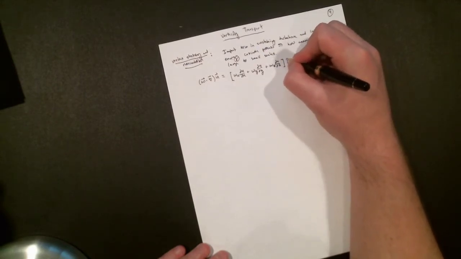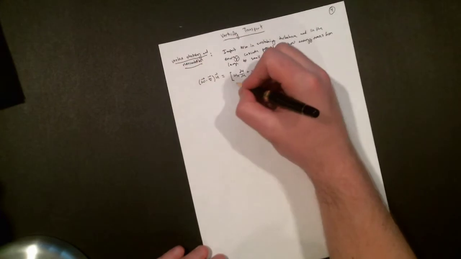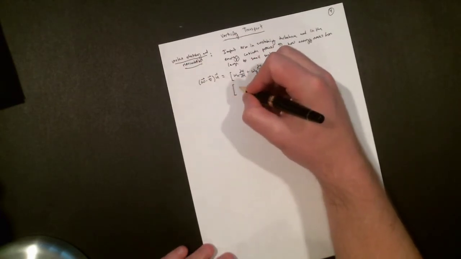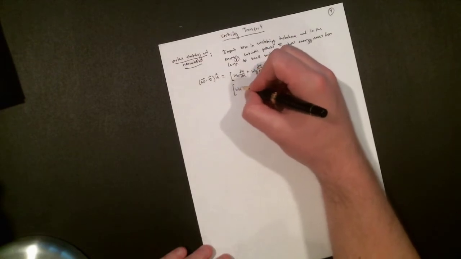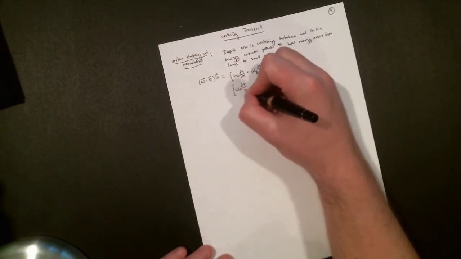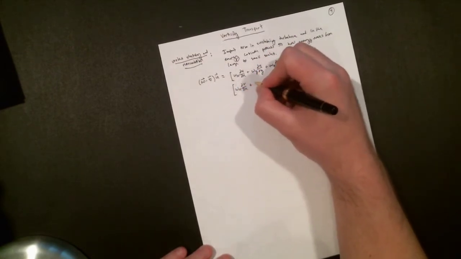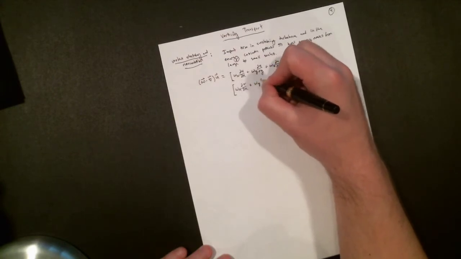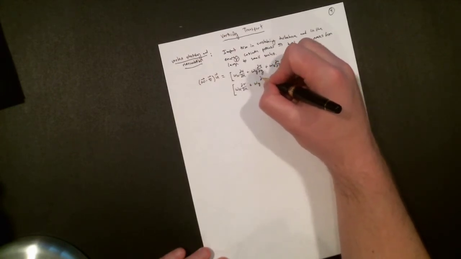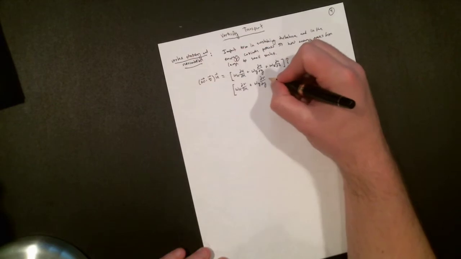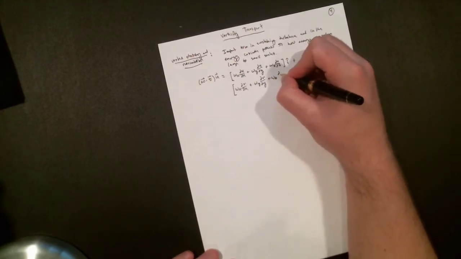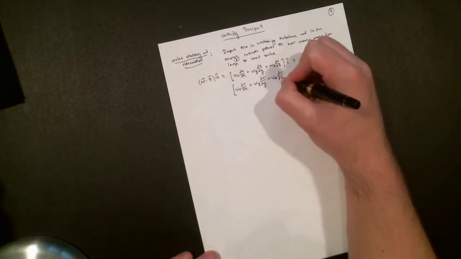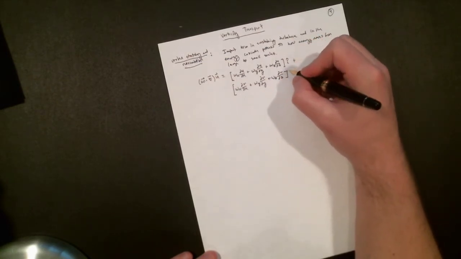That's all in the i. Plus, next one we'll have omega x times dv dx plus omega y times dv dy plus omega z times dv dz, and that'll act in our j direction.